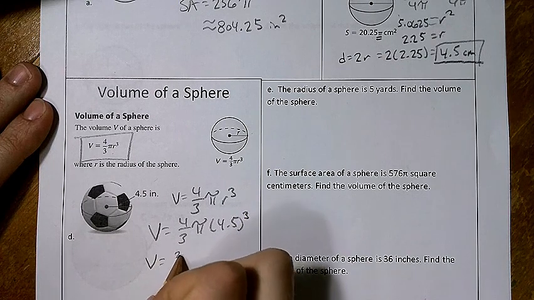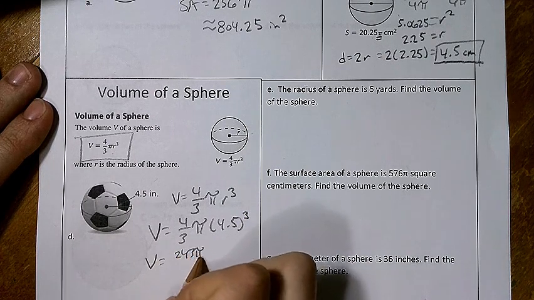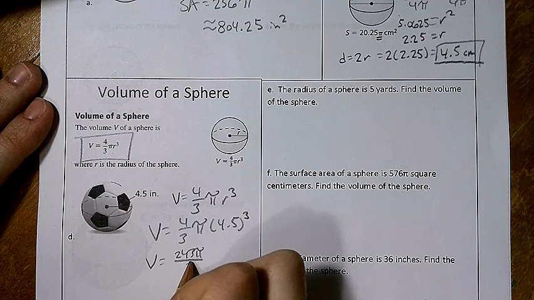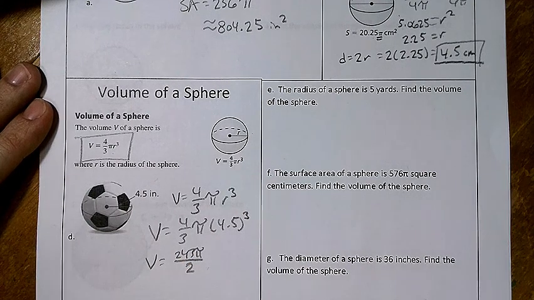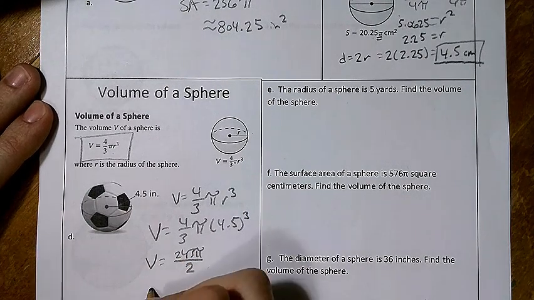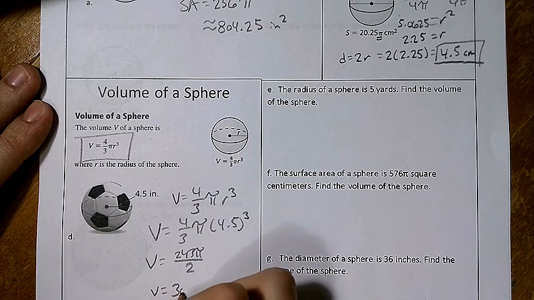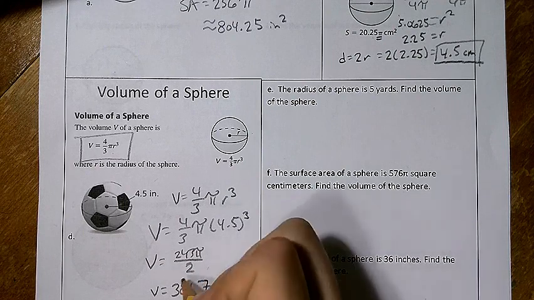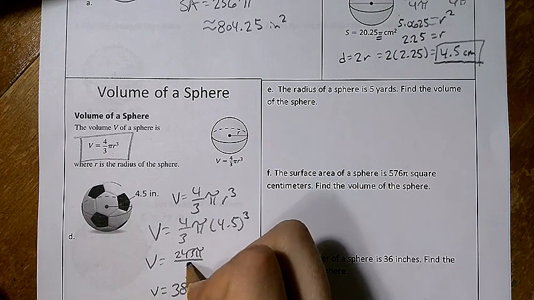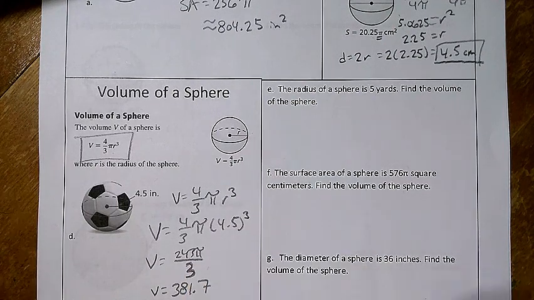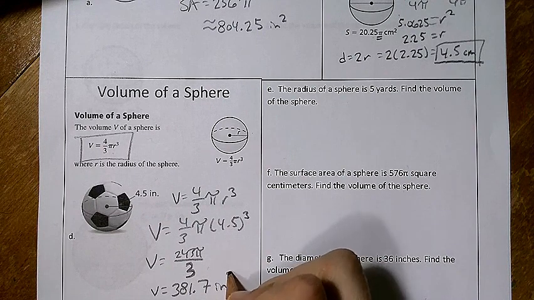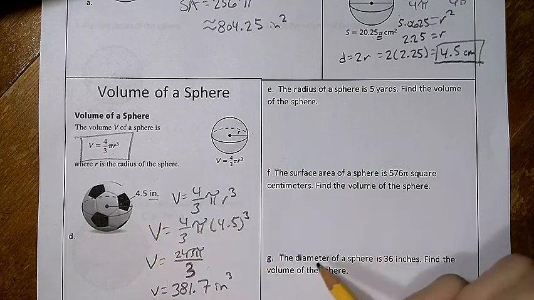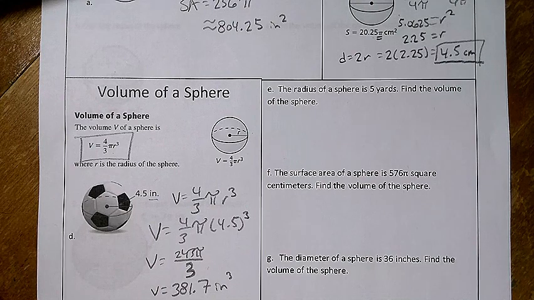You should get 243 pi over 3, which is 381.7. I misread my own handwriting. And this should be inches cubed because we're dealing with inches there. So now I've got cubic inches.